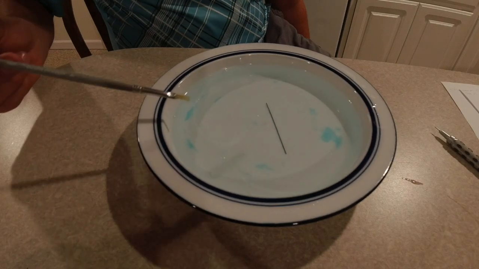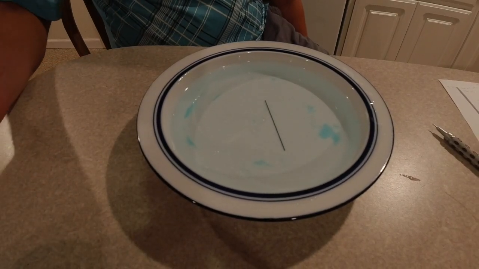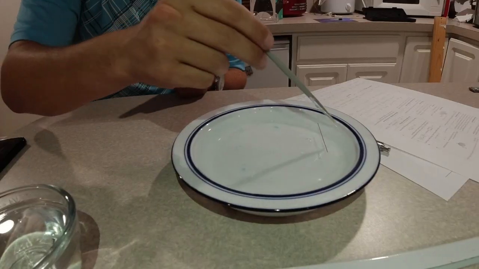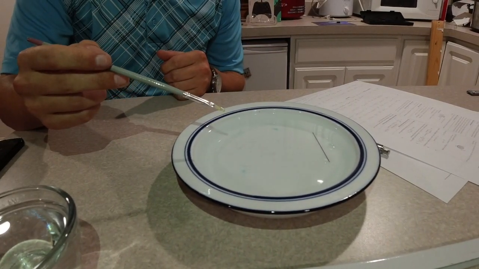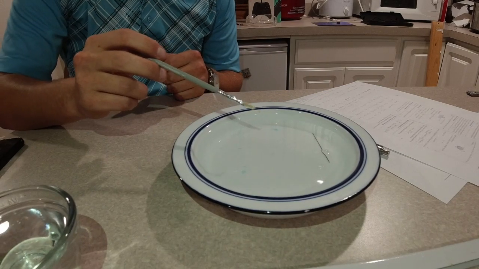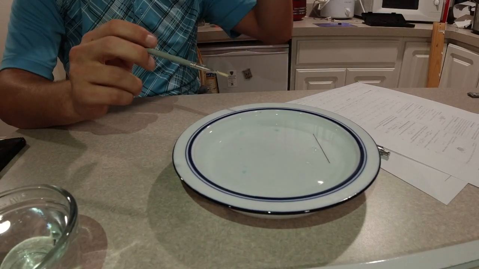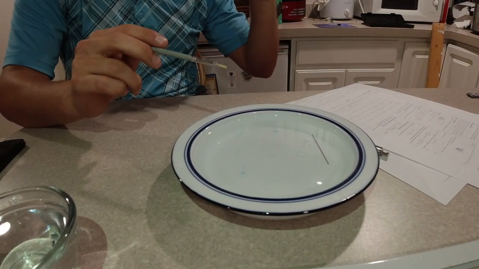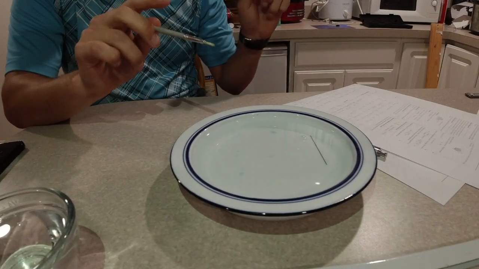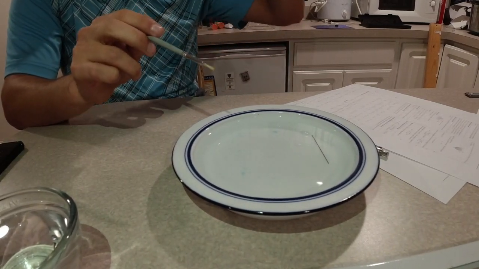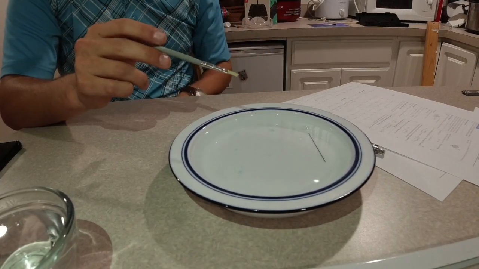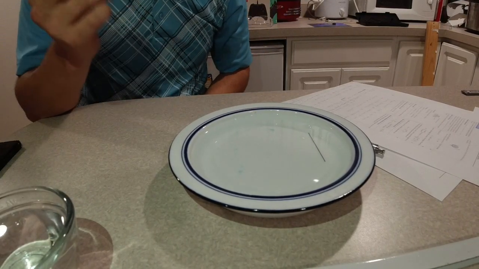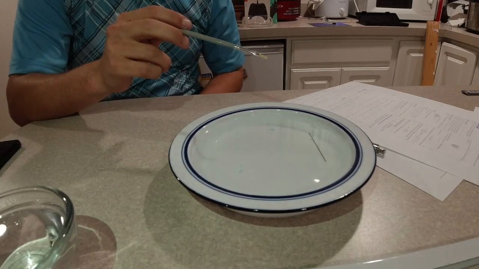Oh, there we go. That's how that happens. Oh, boom. And now the piece of lead has sunk to the bottom, and that's basically because the surfactant lessens the surface tension, therefore lessening the tension force pointing up, making it so that the weight of the cylinder is greater than the tension force, breaking the surface tension and making it sink.